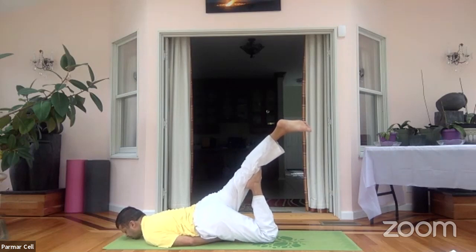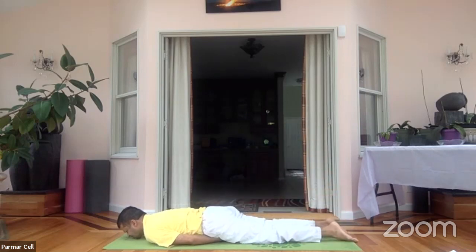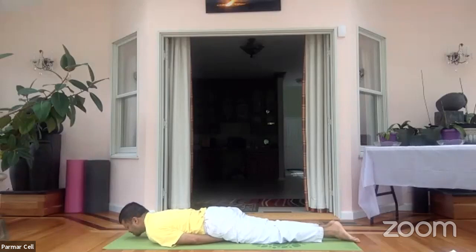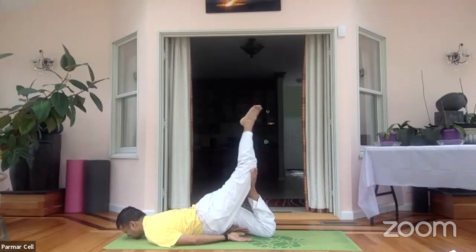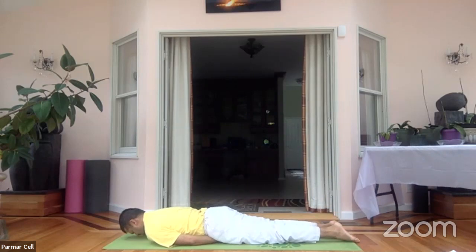Maintain balance. Don't be wobbly like this. Just maintain balance. Excellent in opening your lower back as well. And release. Now take the left up. Support the left knee with the sole of the right foot. And release. Relax. Getting ready for both the leg lifts.